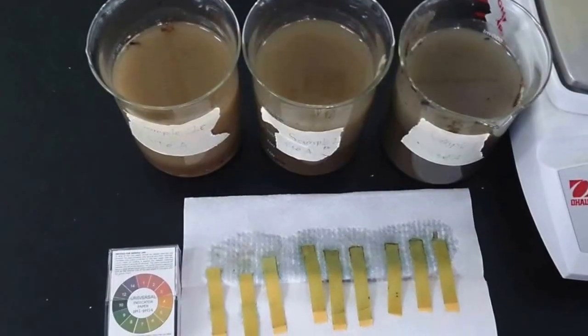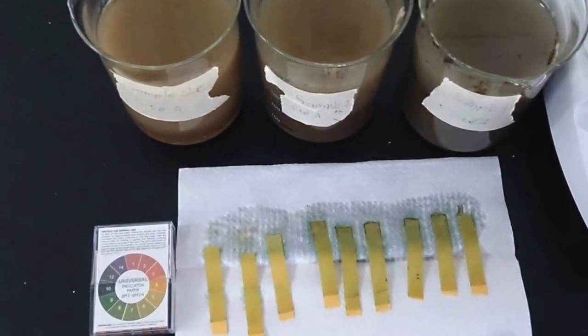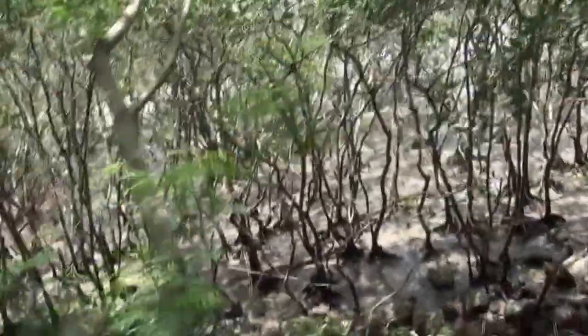The importance of controlling salt level is to allow organisms to have a suitable habitat to survive. If the salt level is too high, the organisms can't survive.